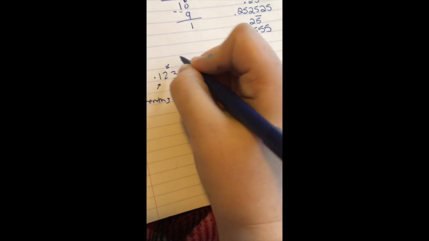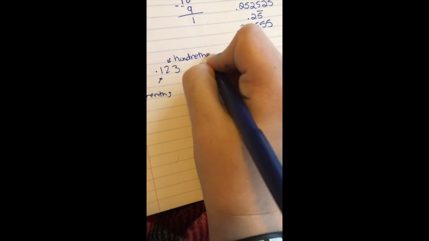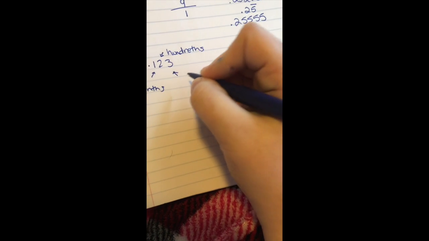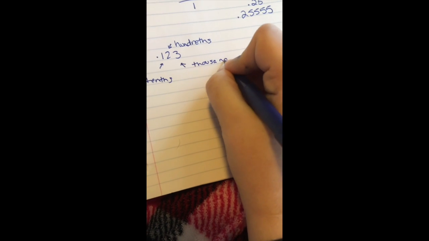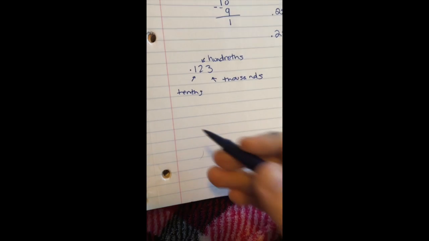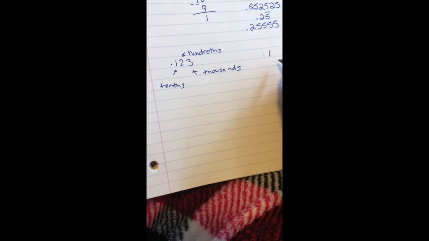Our 0.12, the 2, is in our hundredths place. And our 3 in 0.123 is in our thousandths place. And so here, when we talk about 0.1, we're talking about 1 tenth, or 1/10.